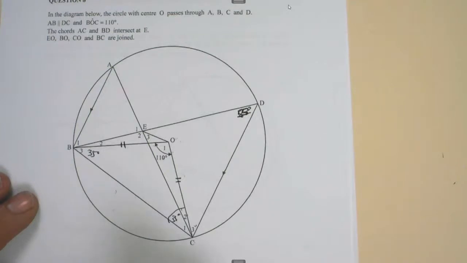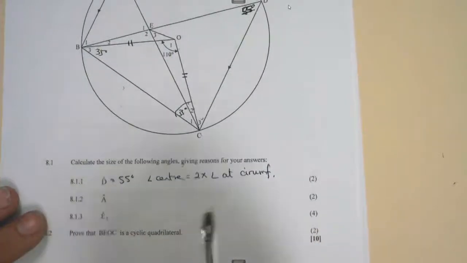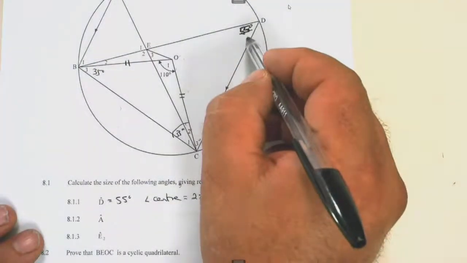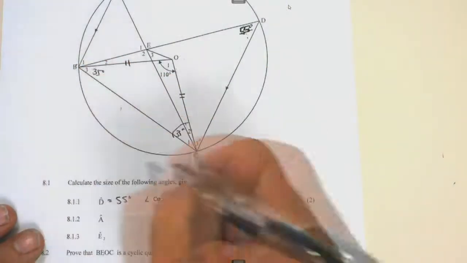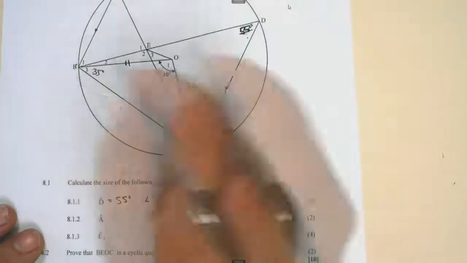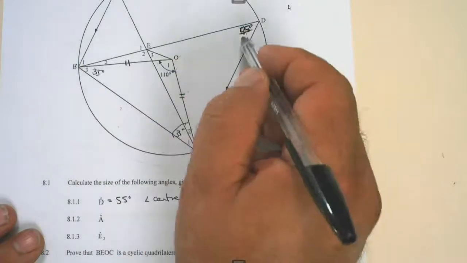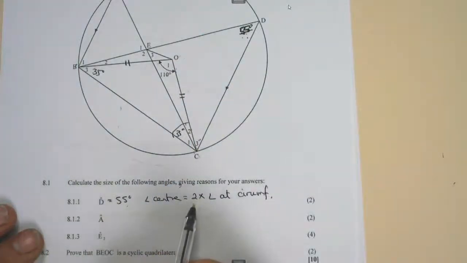Angle at the center is equal to 2 times angle at the circumference. So we've already proved that. To work out angle D, we said if this is 110, then that is 55, because arc BC subtends this angle at the center, arc BC subtends this angle at the circumference, angle at the center twice angle at the circumference. D is 55 degrees, because angle at the center is twice angle at the circumference.